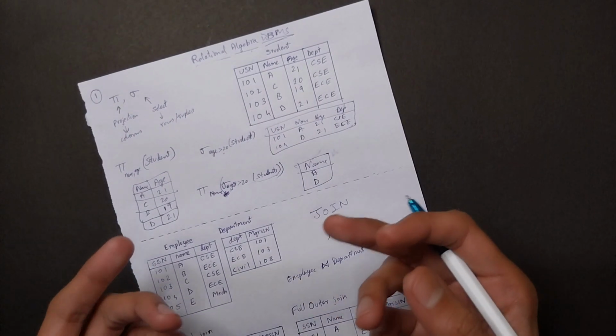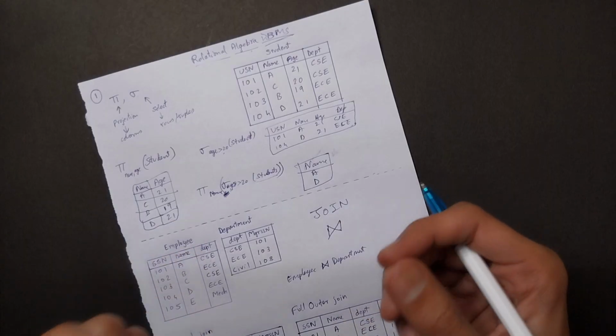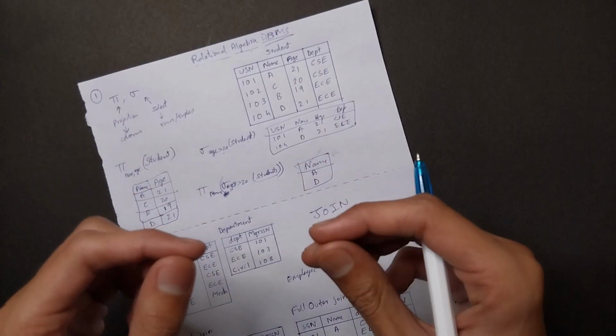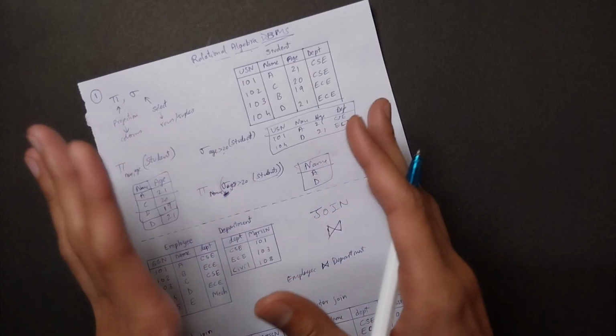Now let's move towards the examples and understand it more clearly. We'll solve all the examples possible.